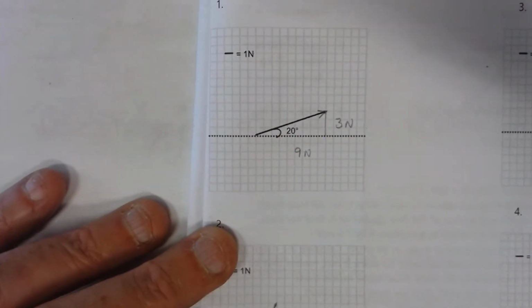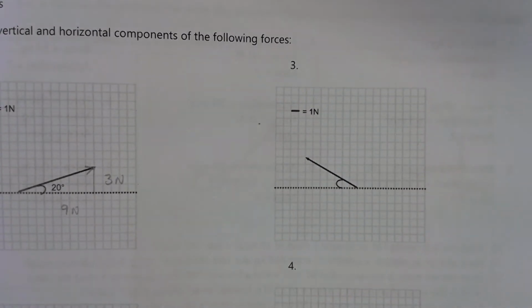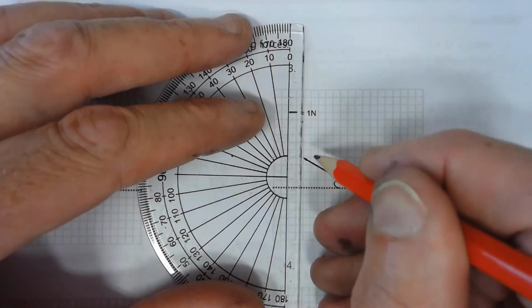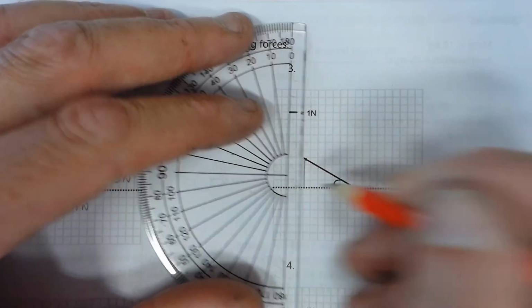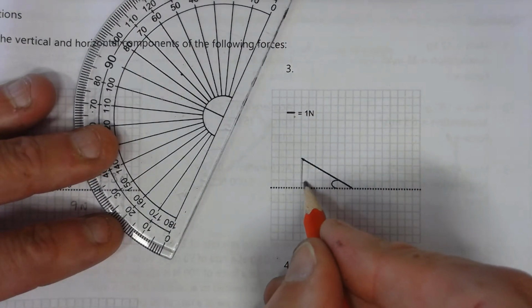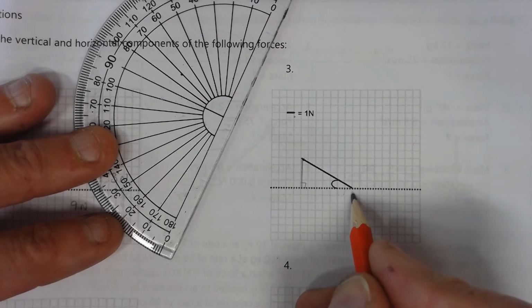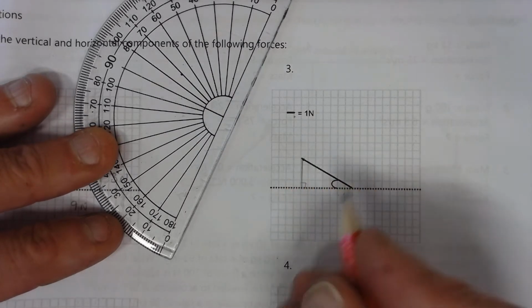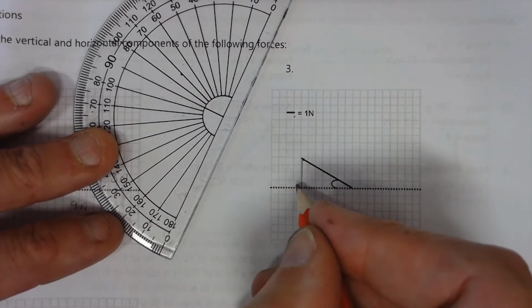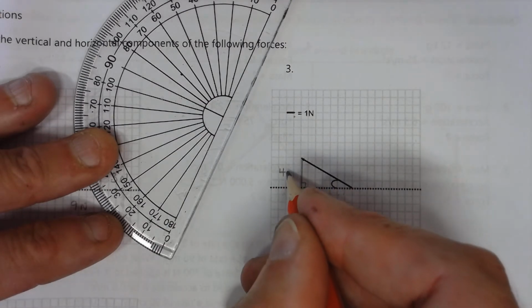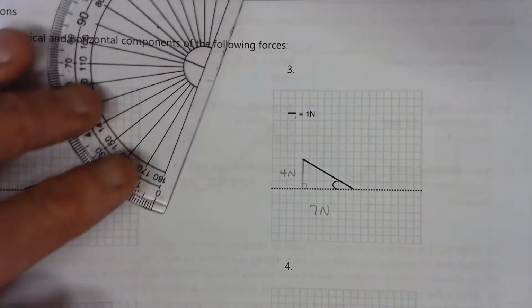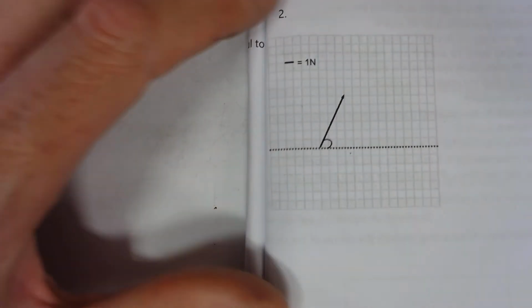That's the first example. Second example, again resolving forces. Here's the resultant force. We complete the right angle triangle. Again, we're looking at perpendicular. 1, 2, 3, 4, 5, 6, 7. 7 boxes, therefore 7 Newtons. 1, 2, 3, 4 boxes, 4 Newtons up there. Okay, that was number 3. Let's go to number 2.